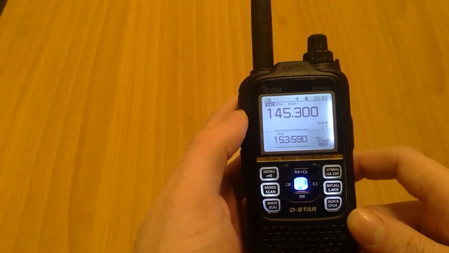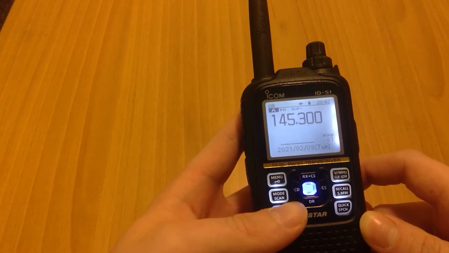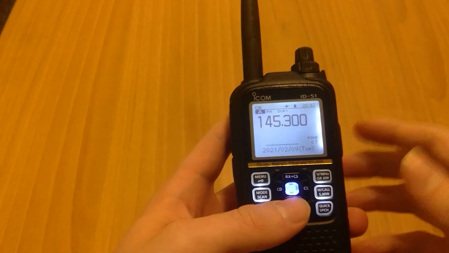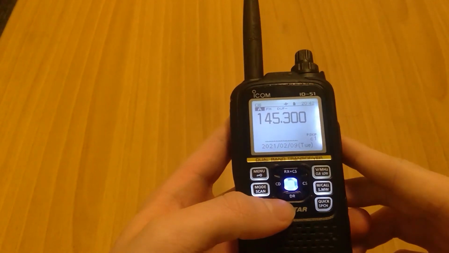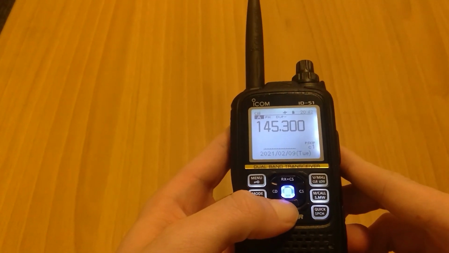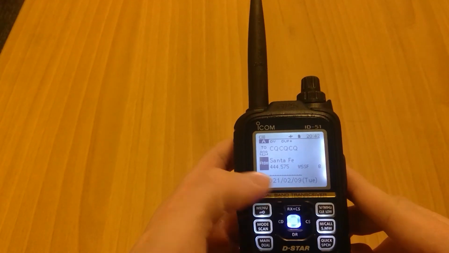Now, we're on the main screen right now. I've got the dual opened up right now, but we're going to go back to main, because when you're monitoring a DSTAR repeater, you're only going to be using the one screen. So then we're going to press and hold DR for digital repeater. And then we're going to connect to our local repeater.